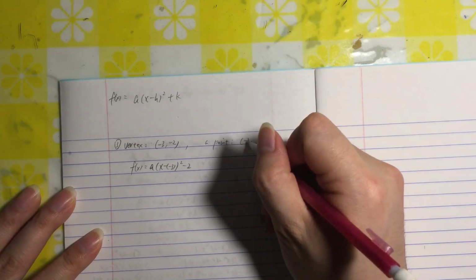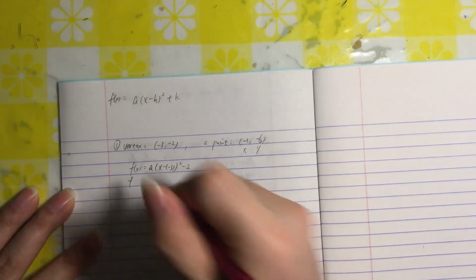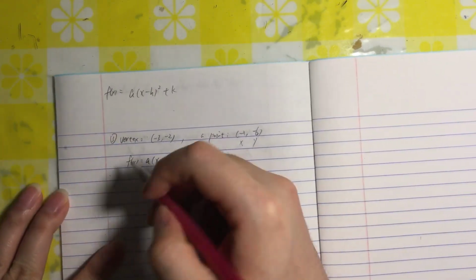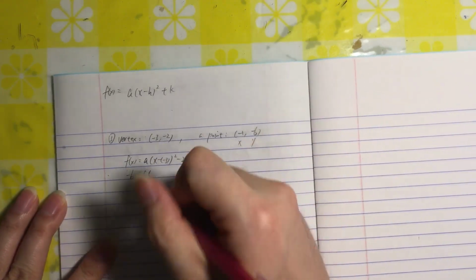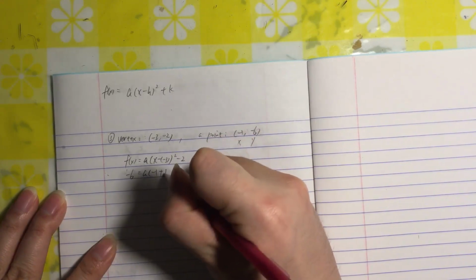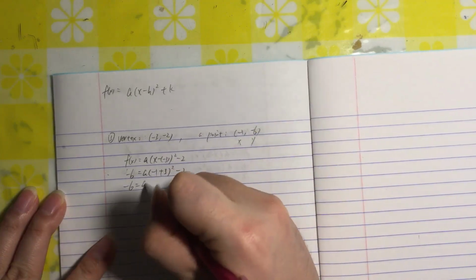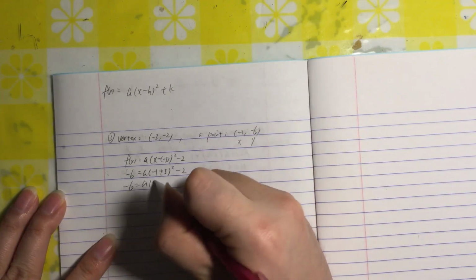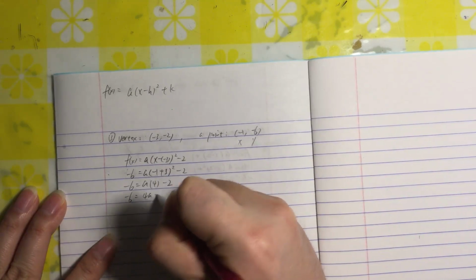For the given point, negative 1 represents x, negative 6 represents y. So plug in negative 6 for y. In general, f of x is y. Here x is negative 1. Minus negative 3, double negative is positive. Minus 2. In the parentheses here, negative 1 plus 3 is 2. 2 squared is 4. So we get negative 6 equals 4a minus 2.